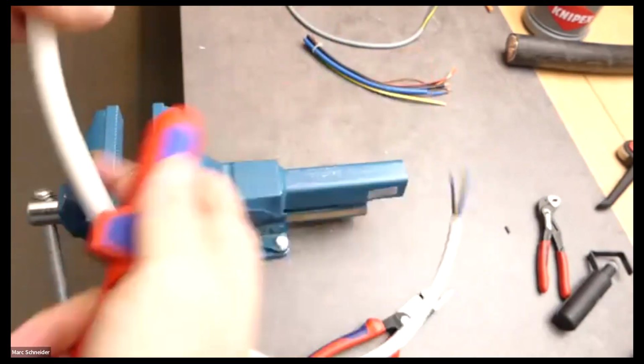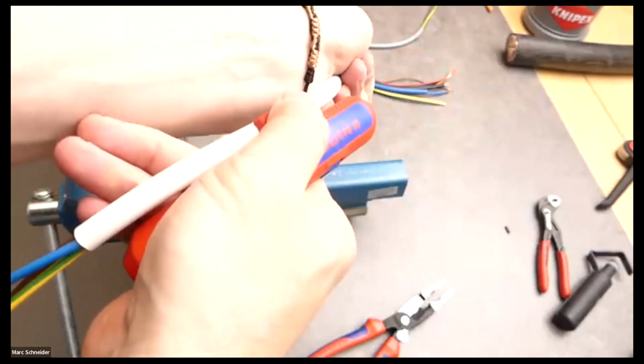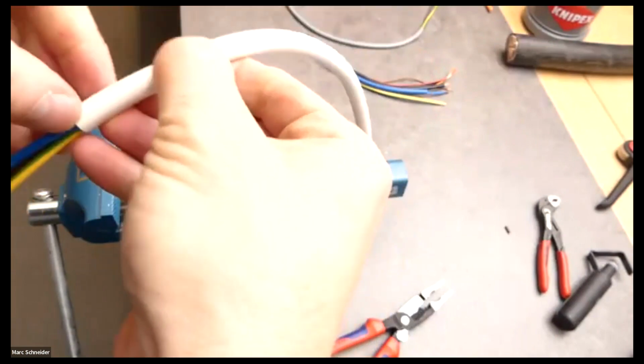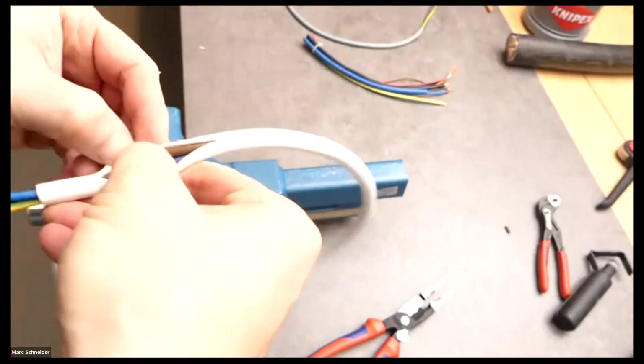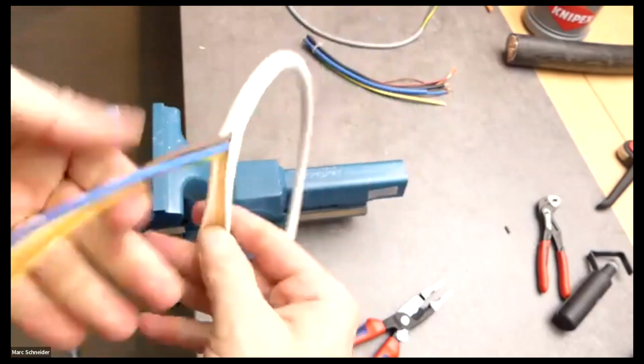Here is the blade for the length cut. So I put it here. Now I press, and you can do the length cut. So, see how it works. I have to press a bit more next time. So this is the length cut.